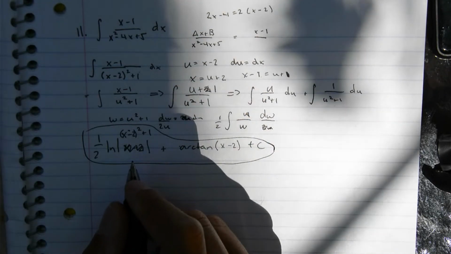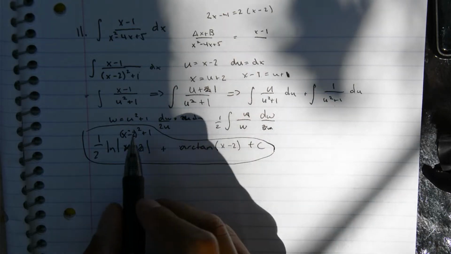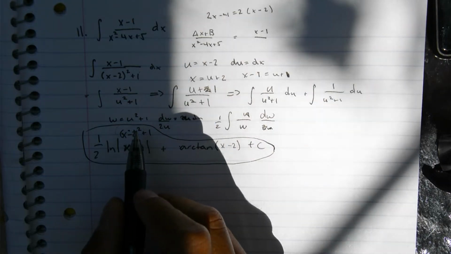Where'd you get the square root? I don't think the square root is right, though. There's no square root here.